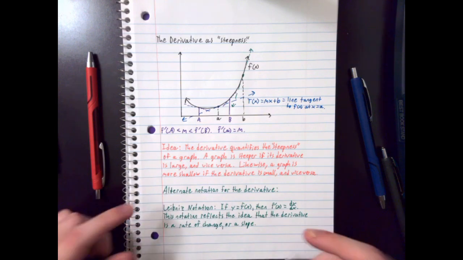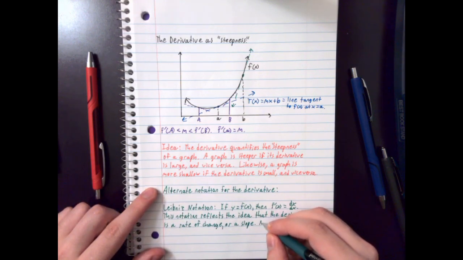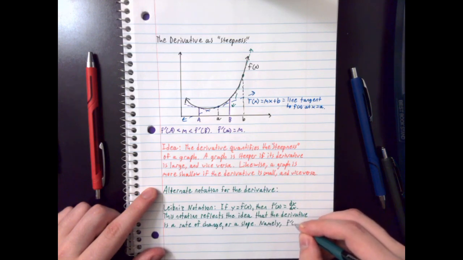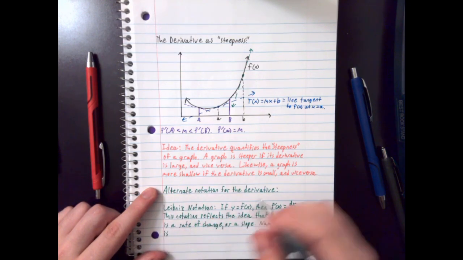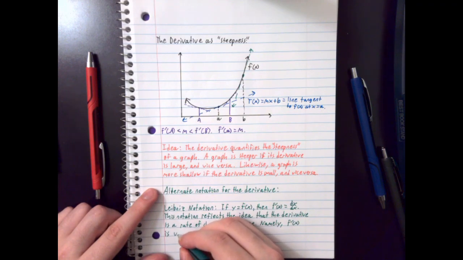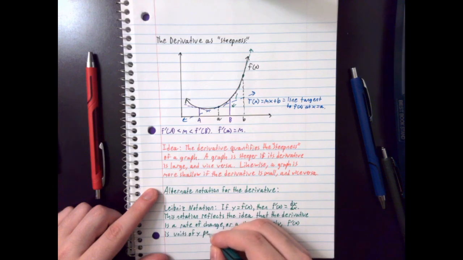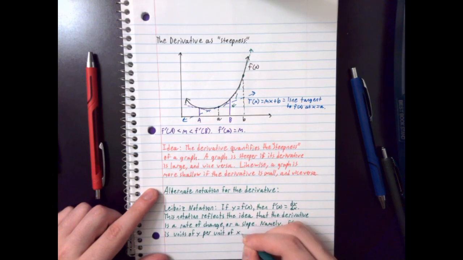Namely, f prime of x is units of y per unit of x.